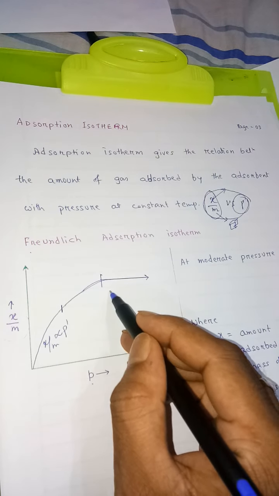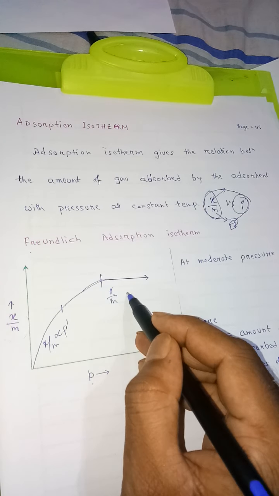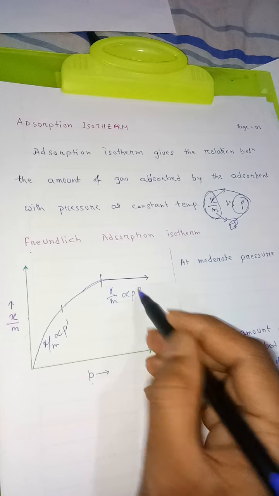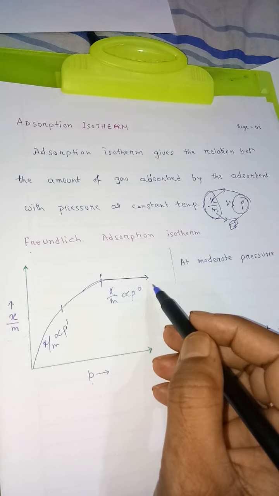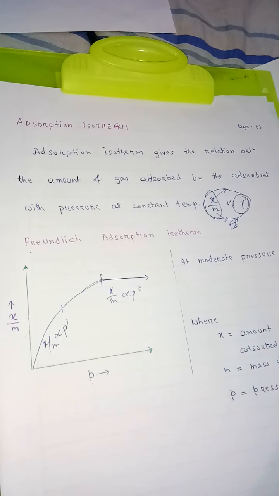Here it becomes constant, so x by m is proportional to p to the power 0. So pressure has no effect. After some time, automatically adsorption stops.